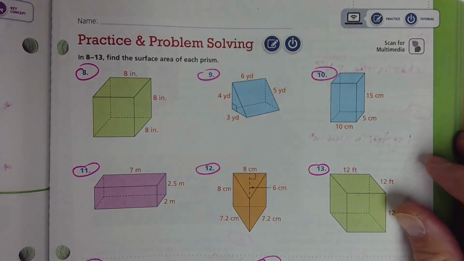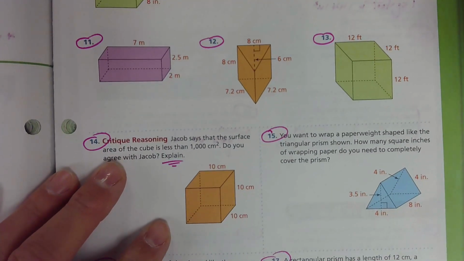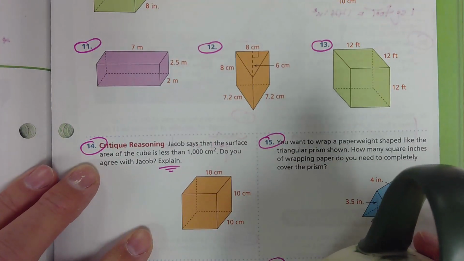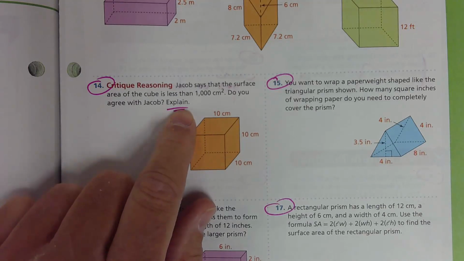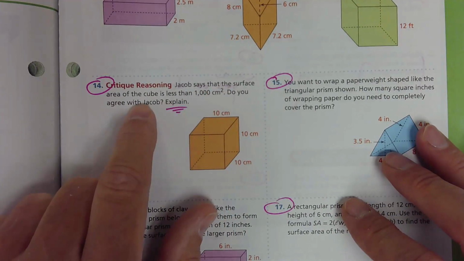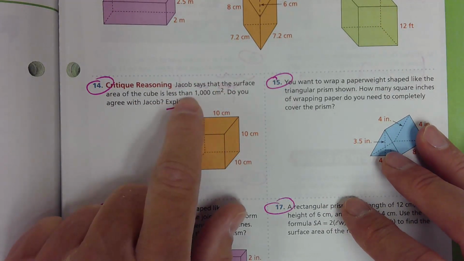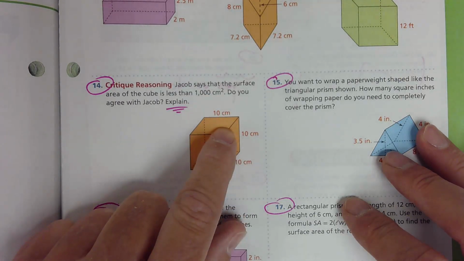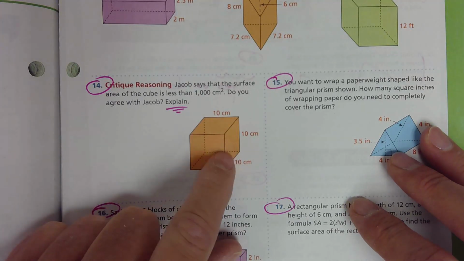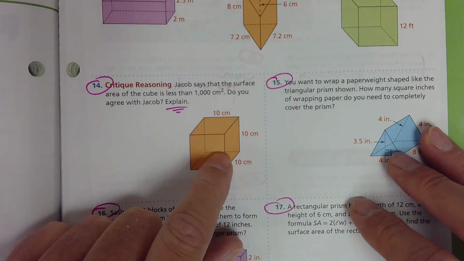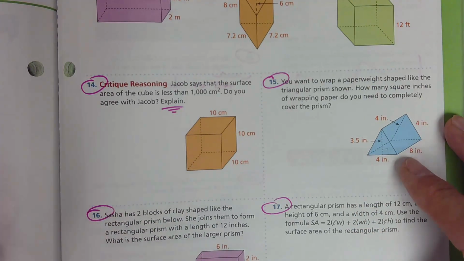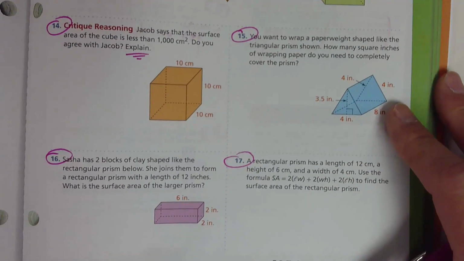Number 8, 9, and 10 I've circled. 11 and 12 I've circled. Let's see here, 11, 12, 13, 14. 14 I underlined, explain. Jacob says that the surface area of this particular cube is less than 1,000 centimeters squared. Do you agree? Well, just show me how you would figure out the surface area of this cube. And if it's less than 1,000 centimeters squared, that would be sufficient. I circled 15, 16, and 17.